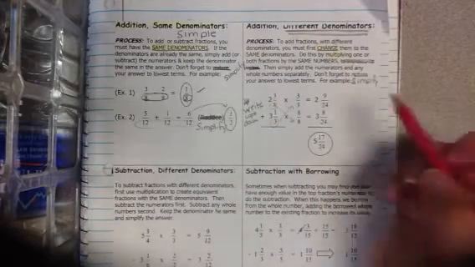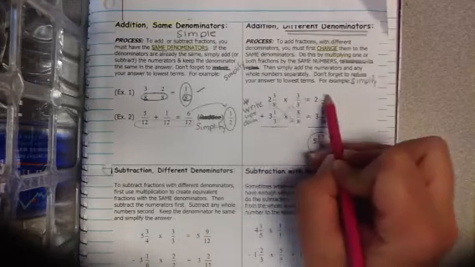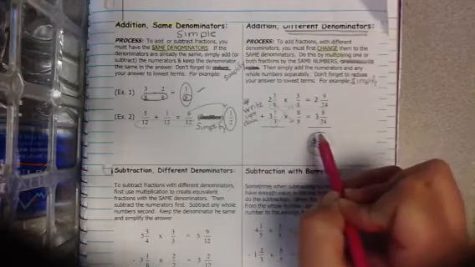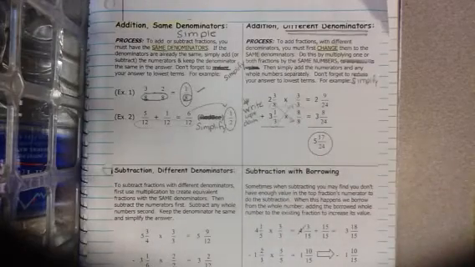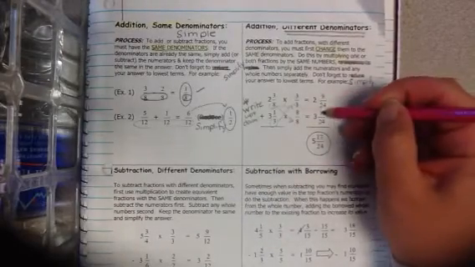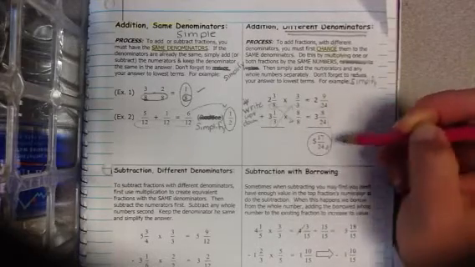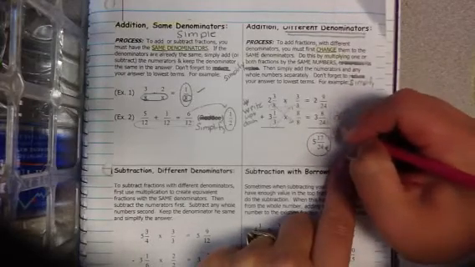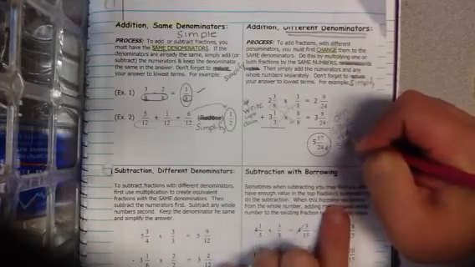Okay, so let's look at this one. My 2 stays the same. 3 times 3 is 9, 8 times 3 is 24, right? So 1 times 8 is 8, 3 times 8 is 24. So when I add, 9 plus 8 is 17, and the denominator stays the same.